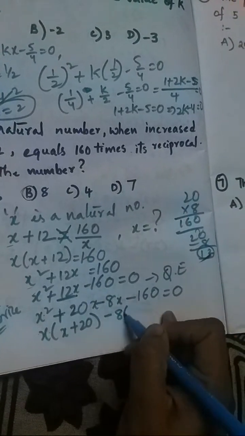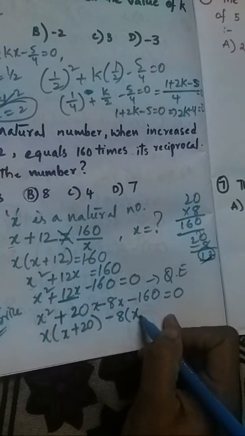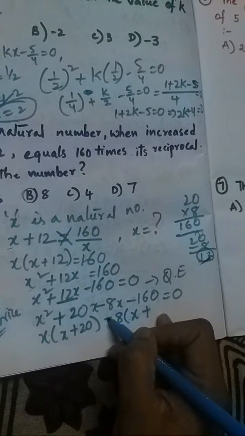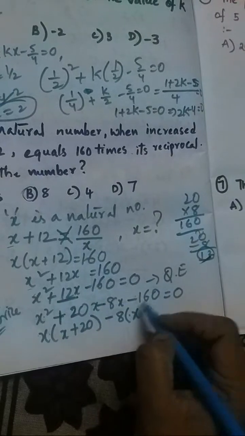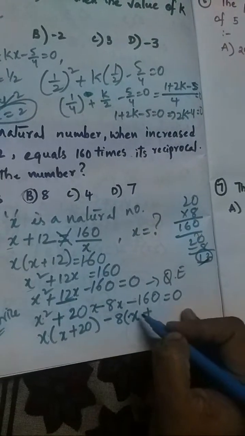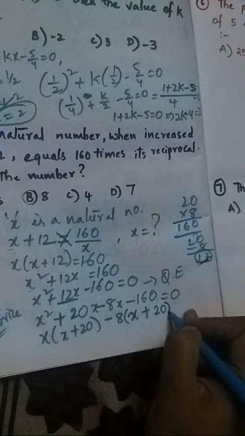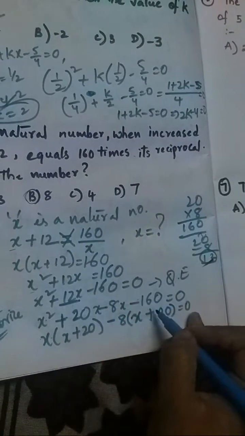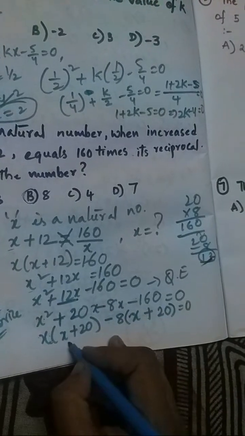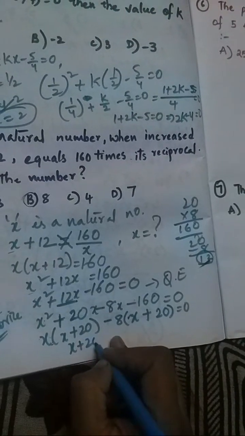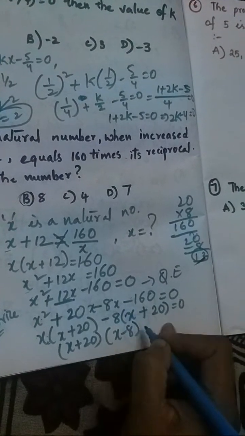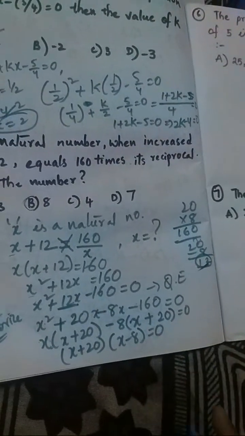Minus 8 common: minus 8 into x plus 20. Now take x plus 20 as common, and the remaining is x minus 8 equal to 0.